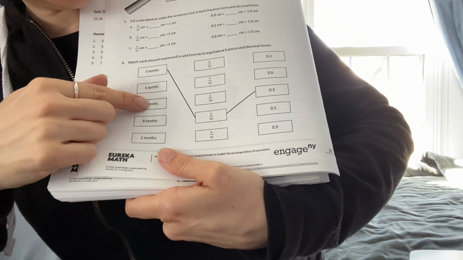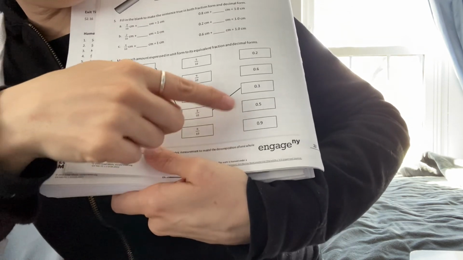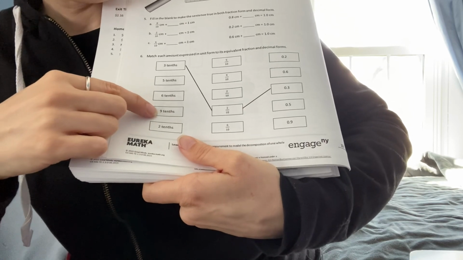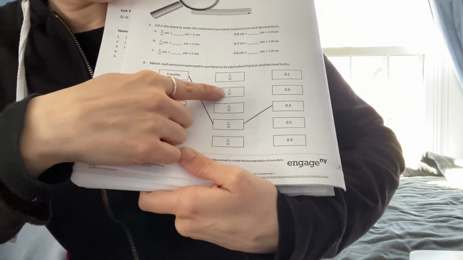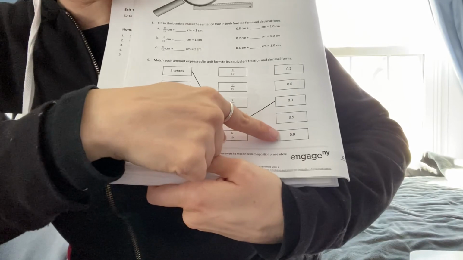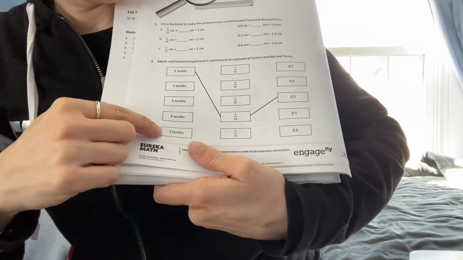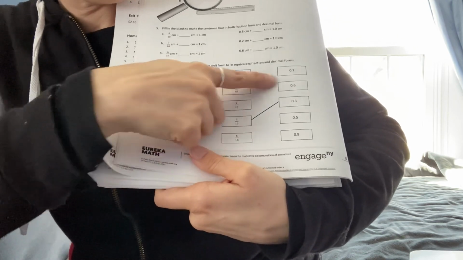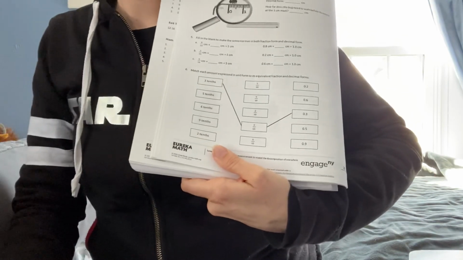6/10, and there's our 6/10 in decimal form. 9/10. Here's our 9/10 in fraction form. And here's our 9/10 in decimal form. And then 2/10. Here's our 2/10 in fraction form. And here's our 2/10 in decimal form. That's it.